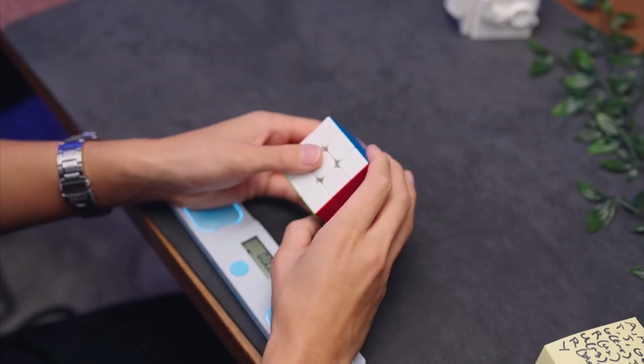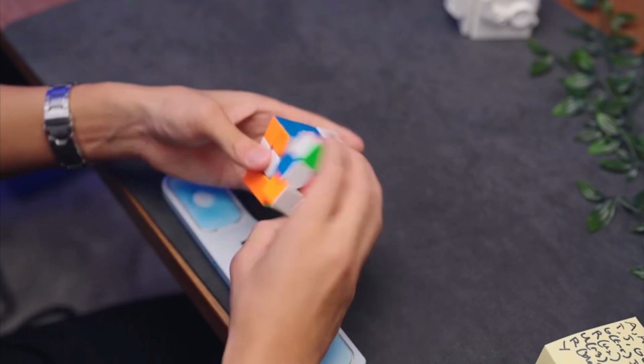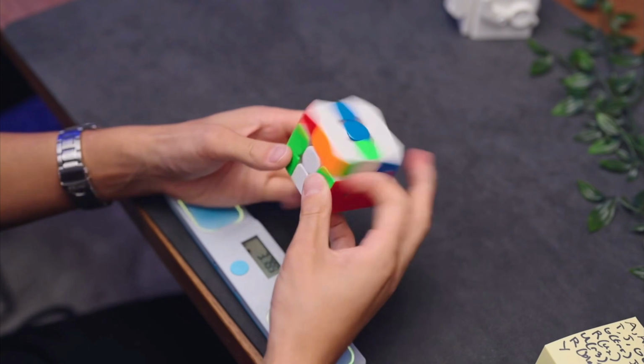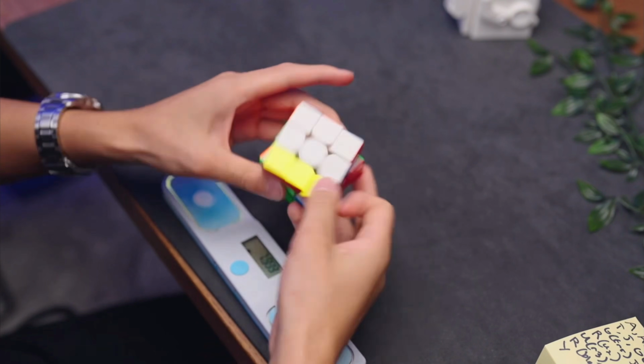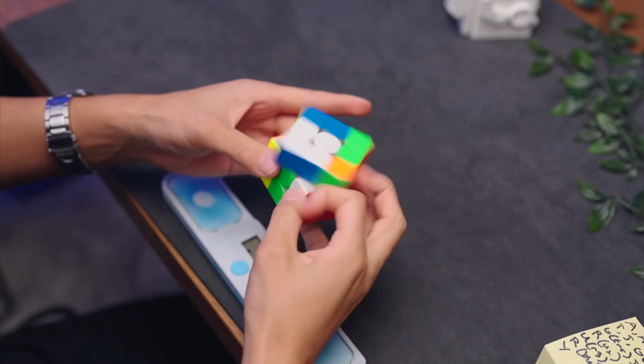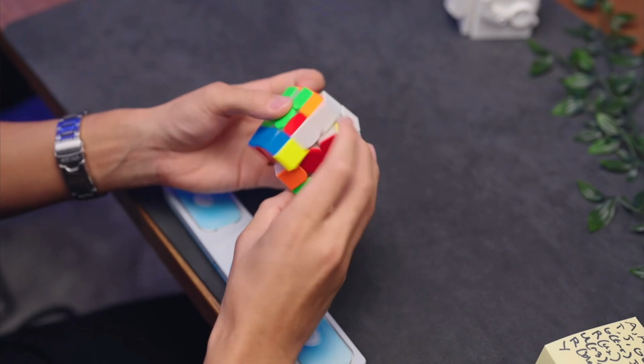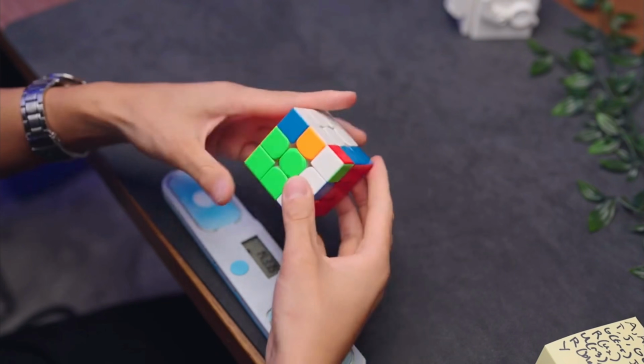PLL time attacks is doing all 21 PLLs as fast as possible, back to back to back. So I'll throw up an example on screen. This is Matty Hiroto Inaba doing a PLL time attack, and he got an 18.8 on it, which is absolutely insane. That's like less than a second per PLL, which is super, super good. For context, my PLL time attack speed is like 22, 23 seconds, somewhere in between there, which is way far off of Matty's.